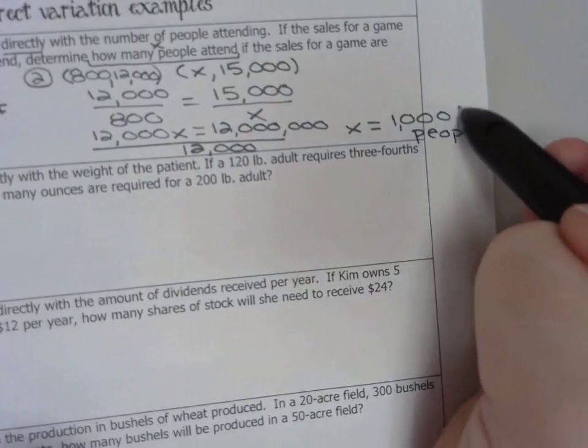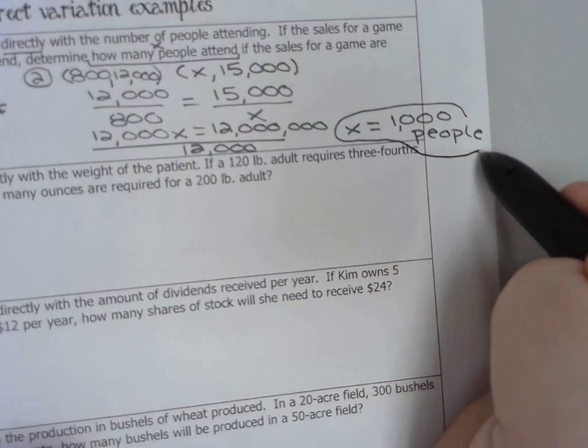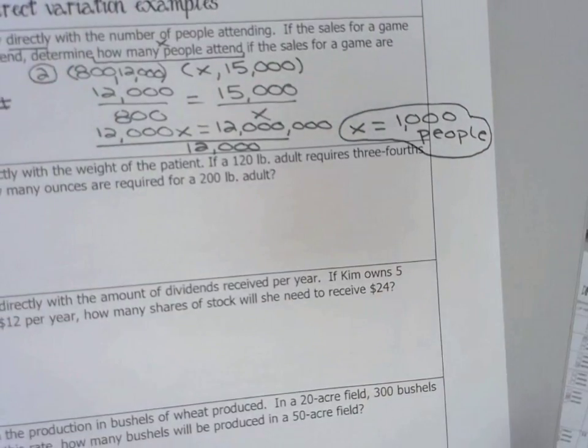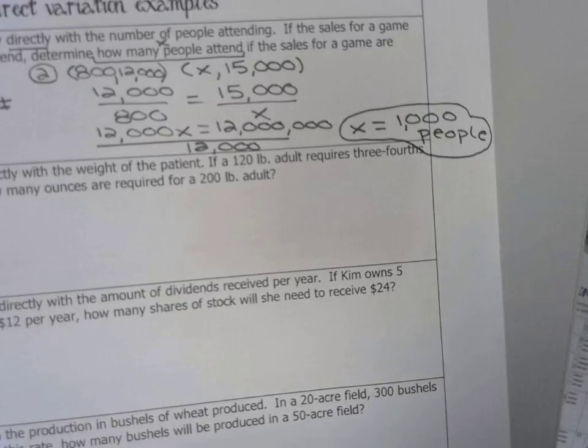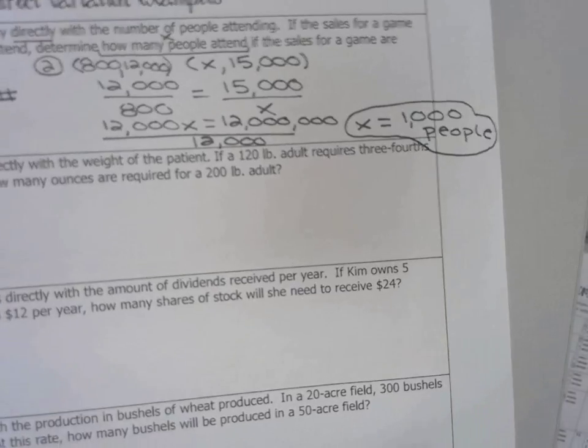Okay? So setting it up is the hardest part. I'm very aware of that. Once you get it set up, you did it last week just fine. Y over x equals y over x. That's for direct. Any questions on that one? Okay, let's look at another one. Let's look at 4.